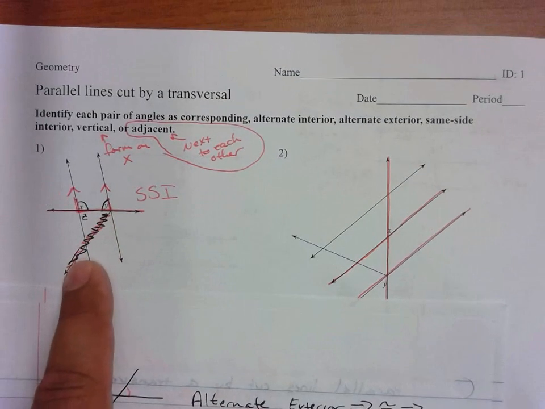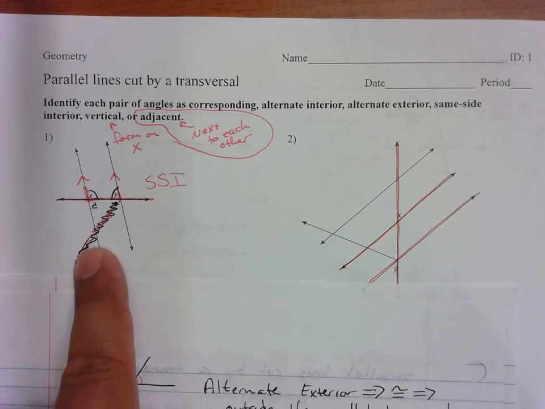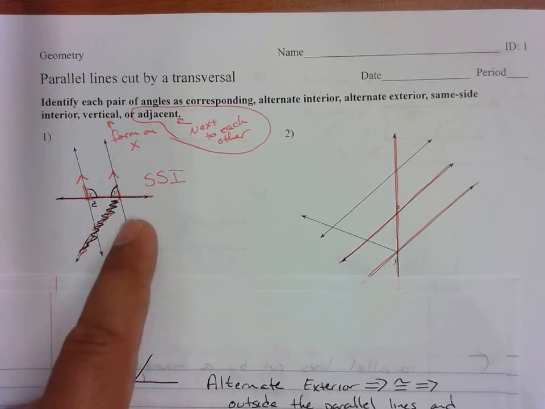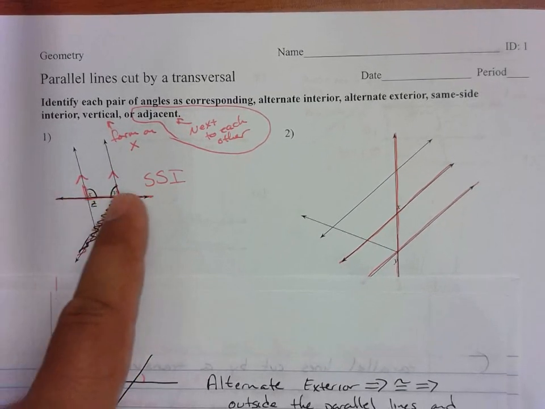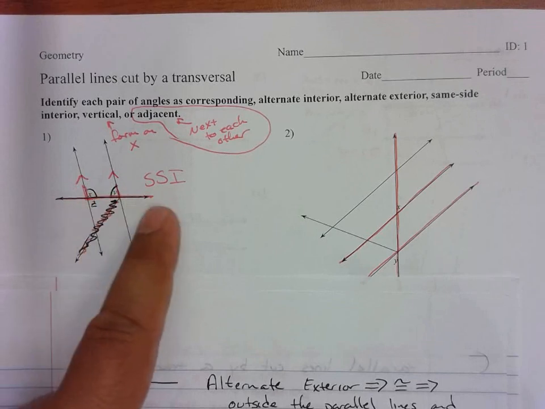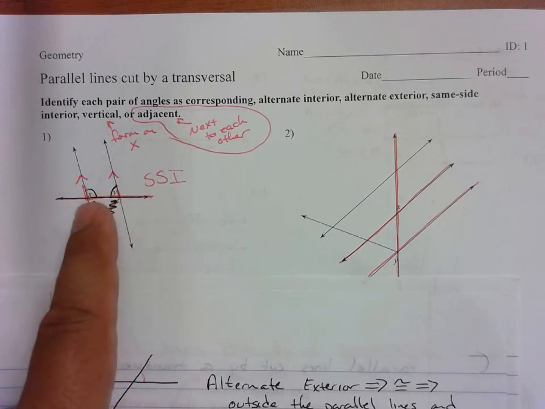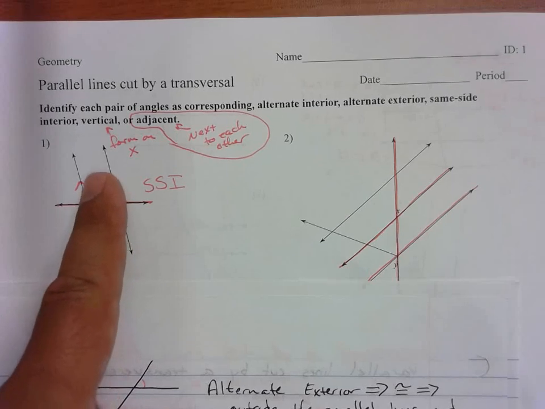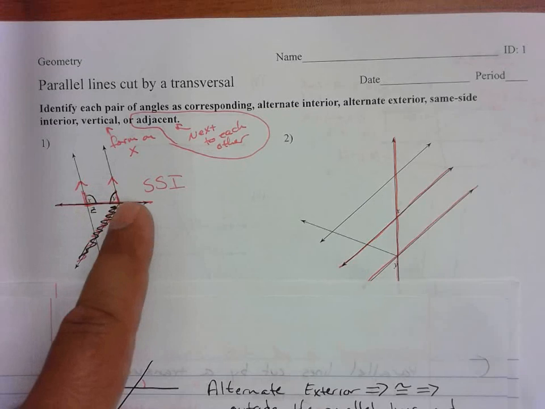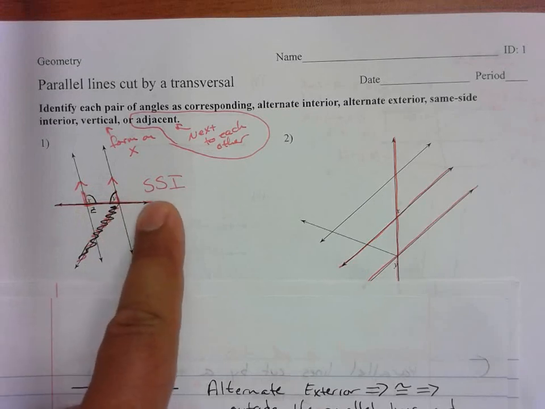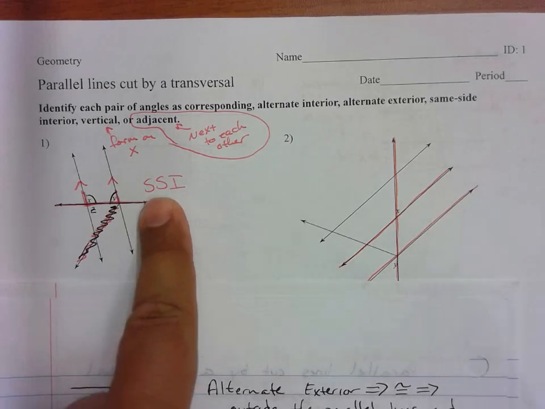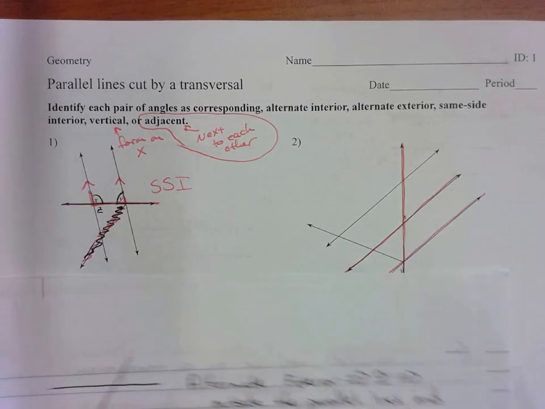The only lines you care about are the lines that touch the angles. The one line that touches both angles is called your transversal. The angles are in between these lines and on the same side of the transversal, which means they're same side interior. That is all you need to do for 1 through 4: just name the angle pairs.